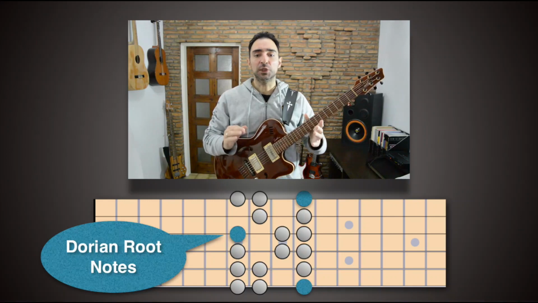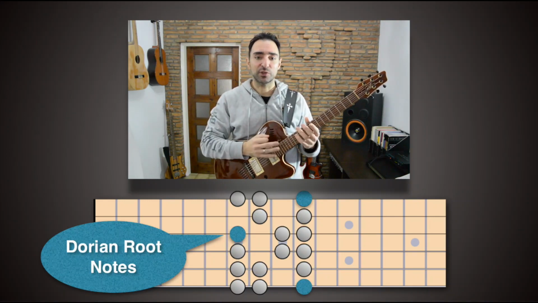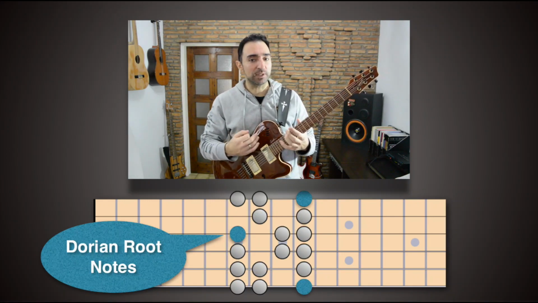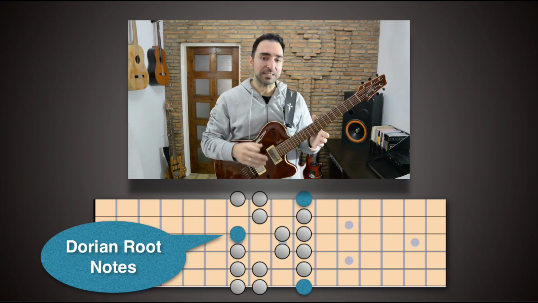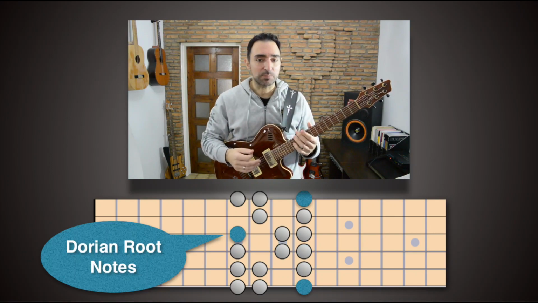Also remember to use the same fingering to solo over your progression, but emphasize the Dorian root note in your improvisation this time. So I will leave you with an example of this one, and then you can go ahead and experiment with the material we covered in this lesson on your own.